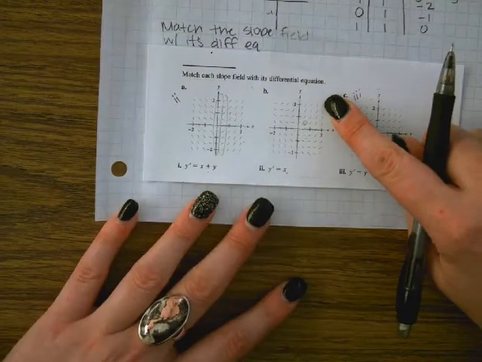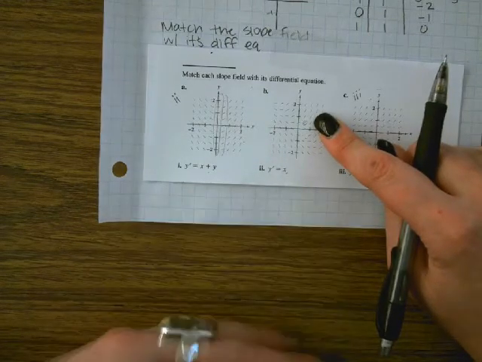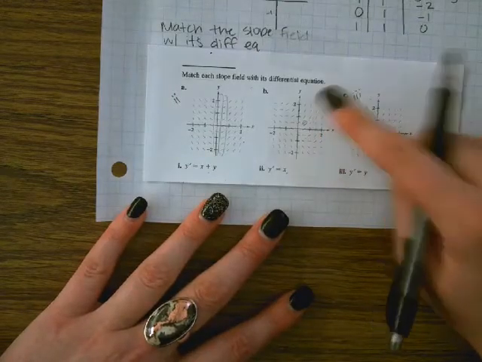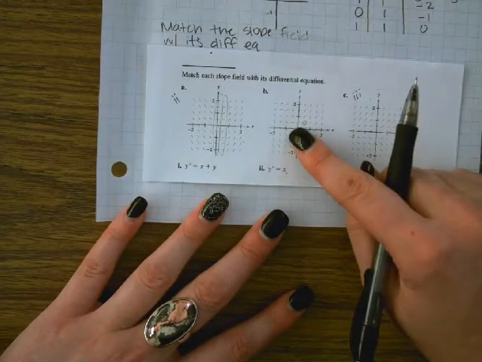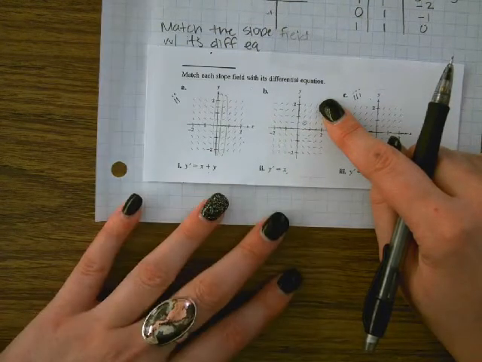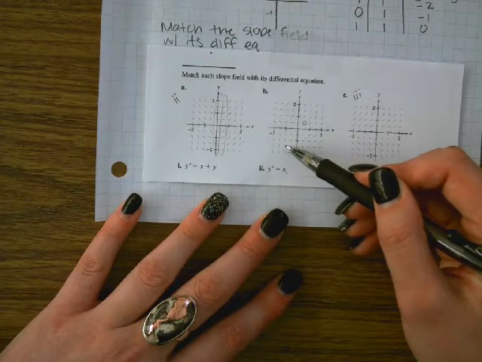So I'm noticing with this one that in the first quadrant, I'm adding a positive number with a positive number, so all my slopes are positive up here. And I notice that they are less steep the closer I am to 0 and more steep the further I am from 0 on both of those. You guys see that? And then in the third quadrant, why am I seeing all negative slopes?